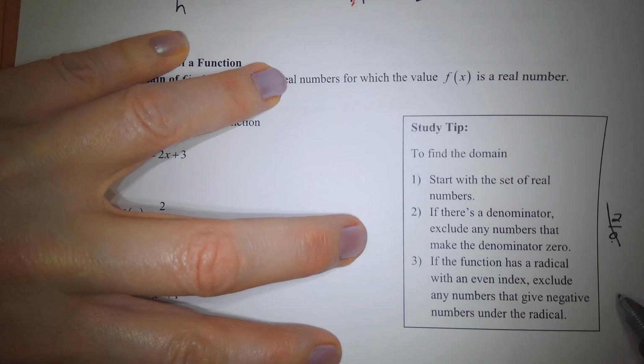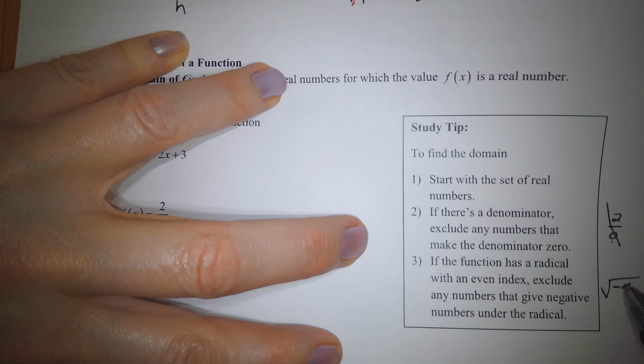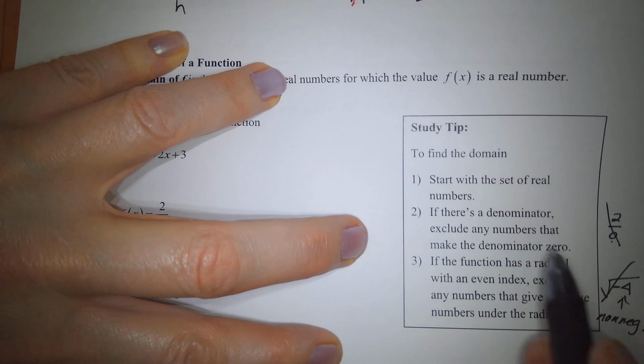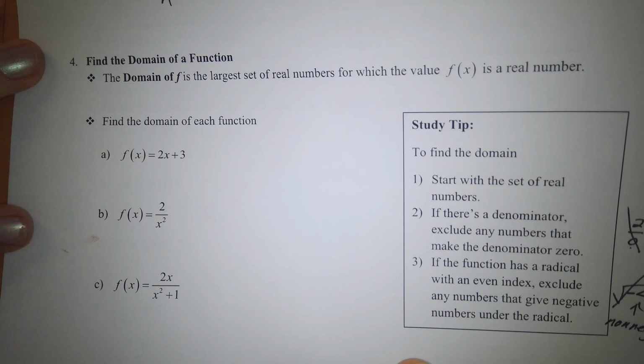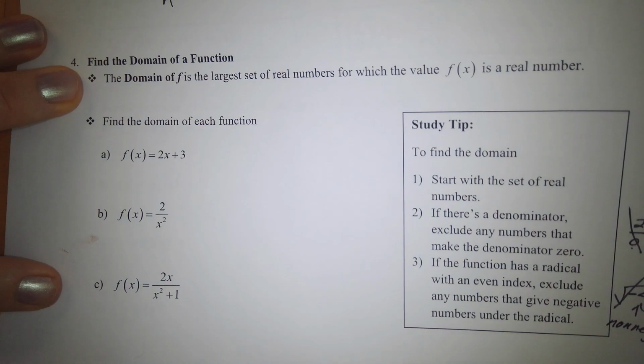Another thing is radicals. When we have an even radical, an even index, like 2, the square root, we cannot take square roots of negative numbers. Everything underneath the radical has to be 0 or more, has to be a non-negative number. So those are going to be the two things that we're going to look for as far as exclusions are concerned from our domain. So let's look at 3 examples.